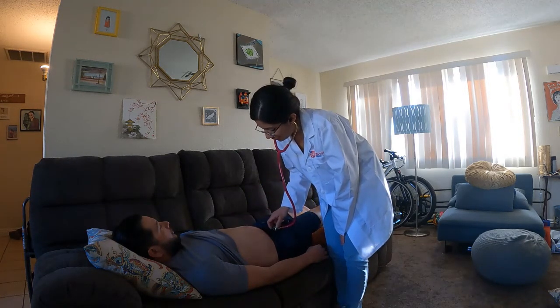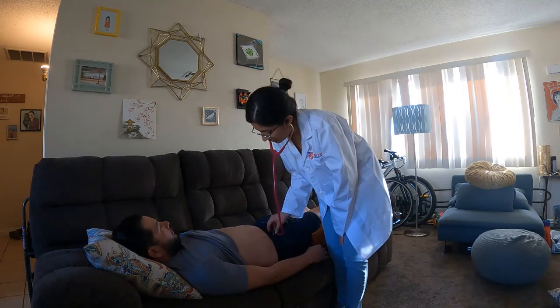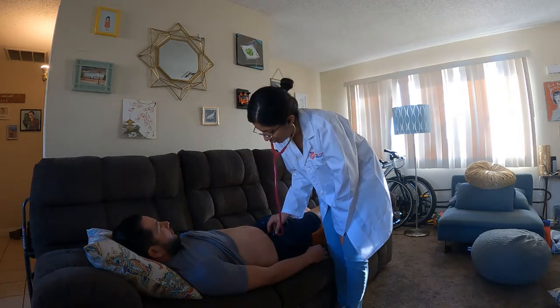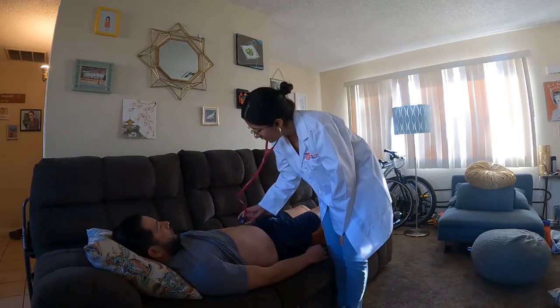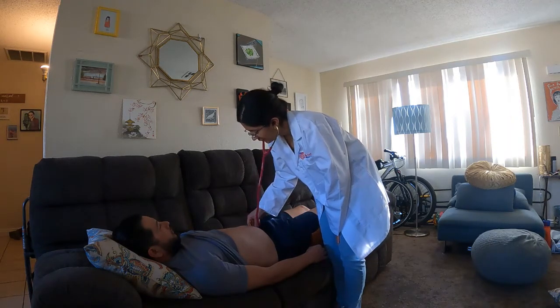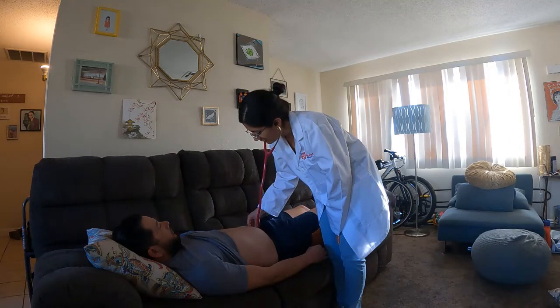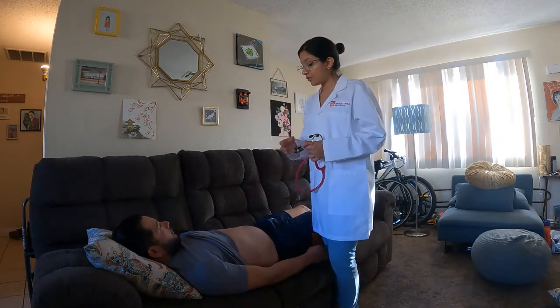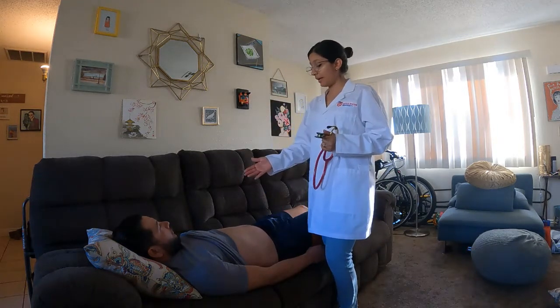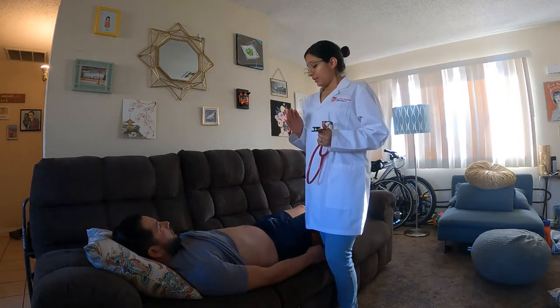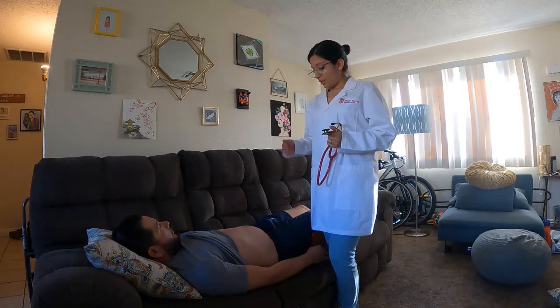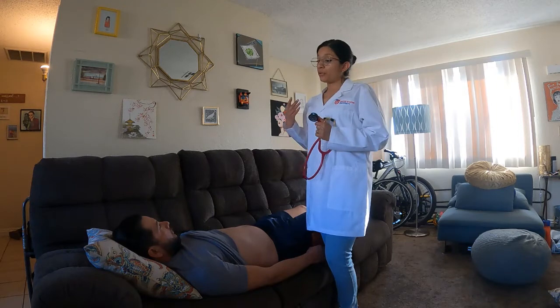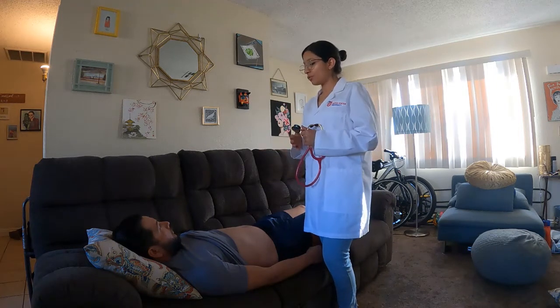Finally, I'm gonna listen to the femoral arteries. First one on the right side. And then the femoral artery on the left side. Okay, so upon auscultation of the aorta, the renal arteries bilaterally, the iliac arteries bilaterally, and the femoral arteries bilaterally, there were no bruits noted, and that's normal.